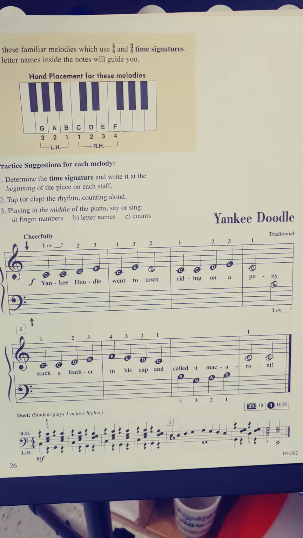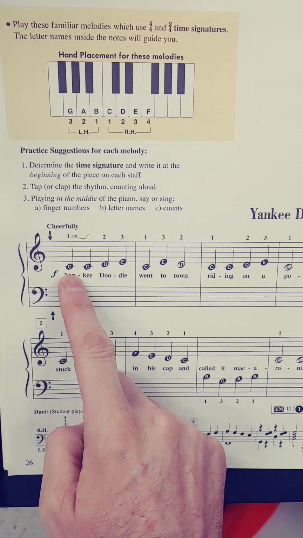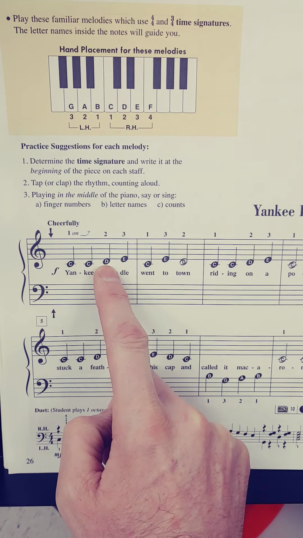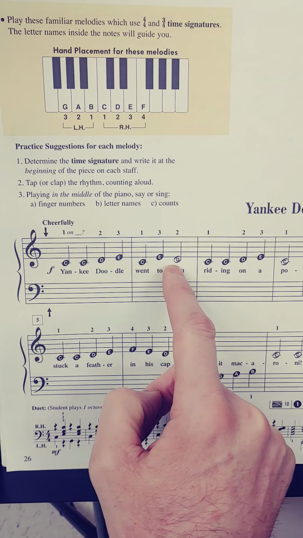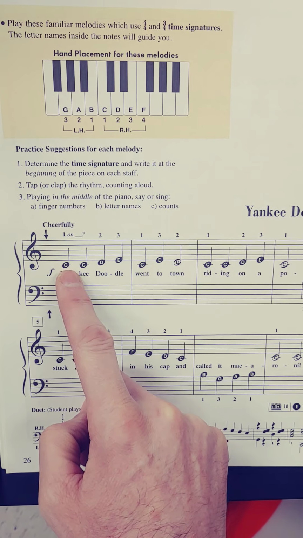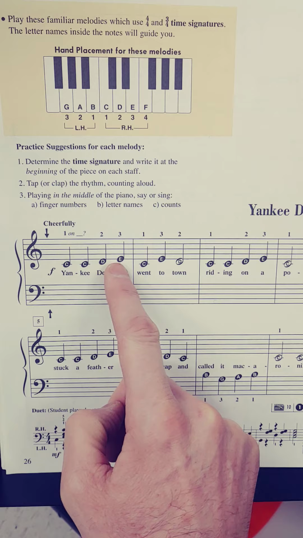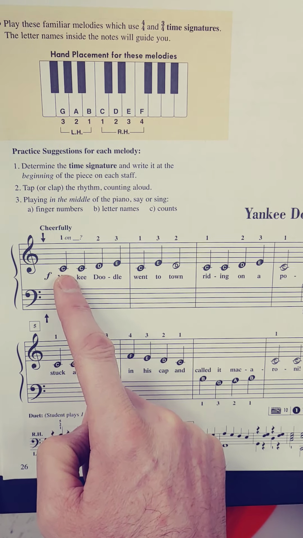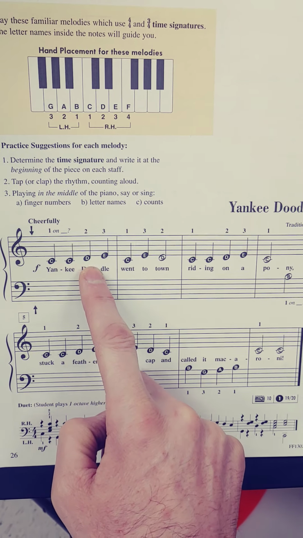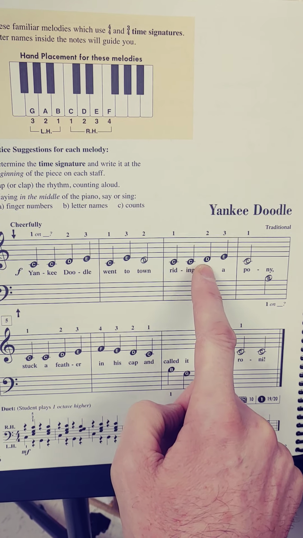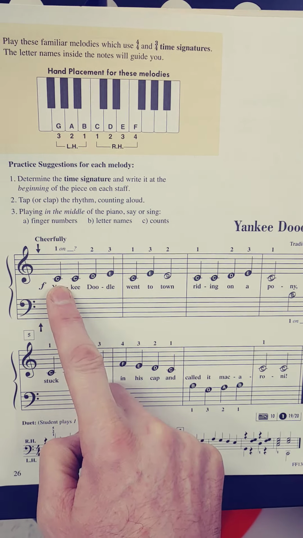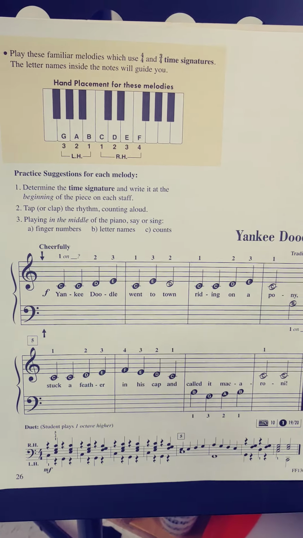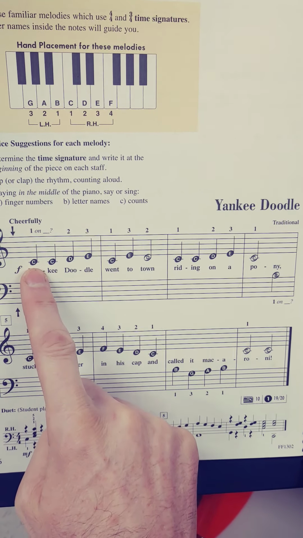Okay, so now, luckily for you guys, they've written in the names of the notes. Not all music would have the name of the note written in. It's up to the musician to learn how to read the music. And we want to be thinking about, well, what does a C look like? Well, that's what a C looks like. Okay, if we quickly scan through the music and let's look at the rhythms.